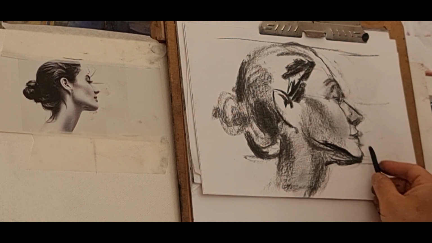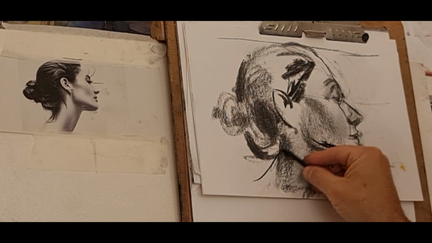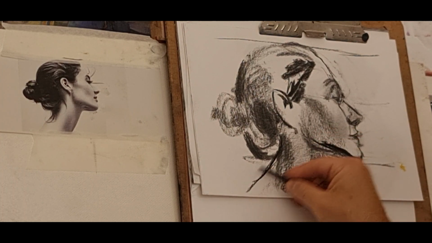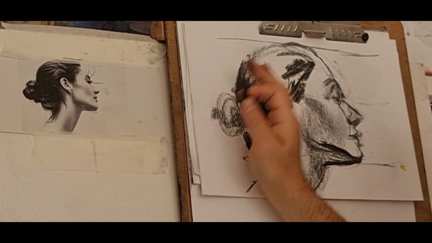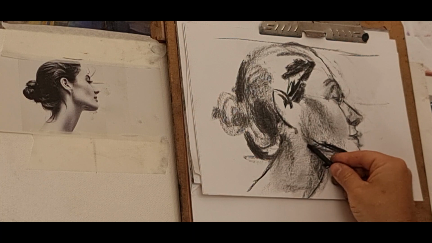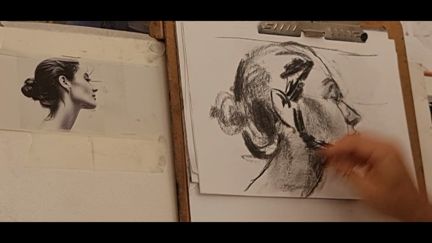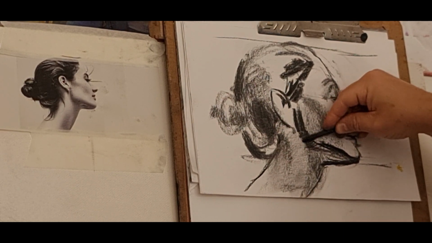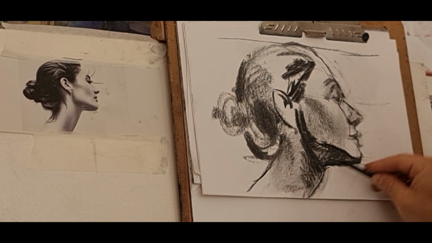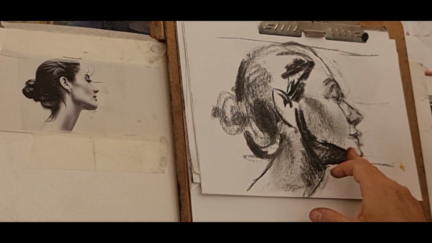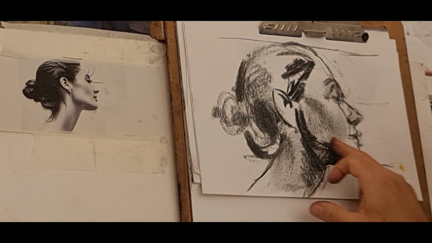Seems to be okay. Let's carry on with that then. And the neck needs to go a little bit further that way. Yes, and that way. So should move this and then darken that. Darker. Darker. And darker here. Okay, now that has gone way too dark. Softening these, softening the edges.